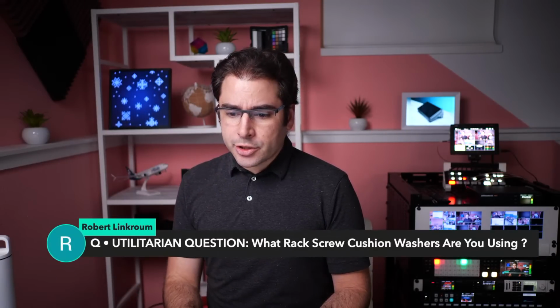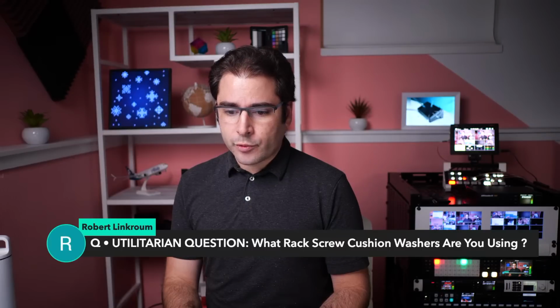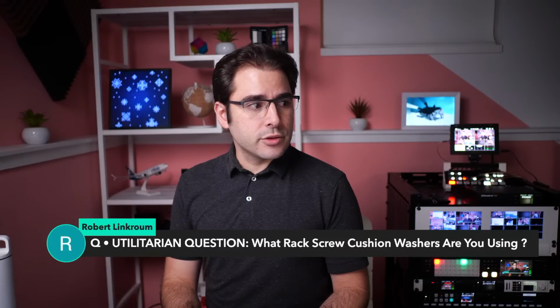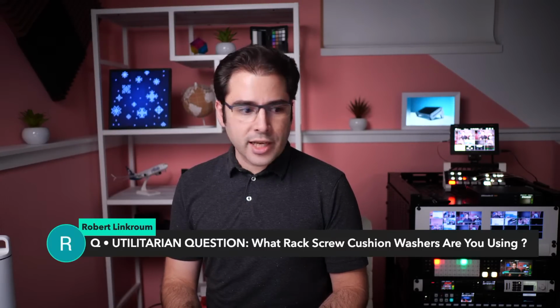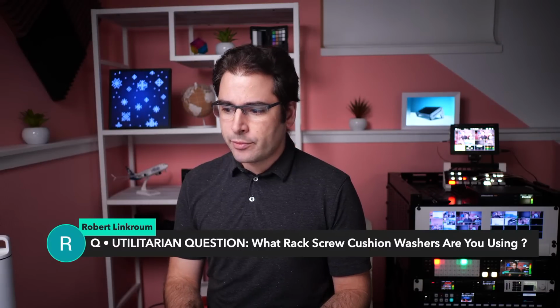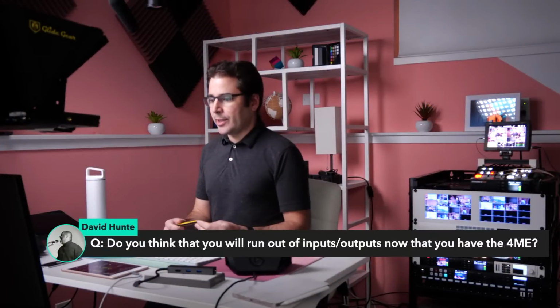What rack screw cushion washers are you using? From Robert. Whatever came with the screws, I don't know. I haven't bought those separately. When I bought the little kits of screws, they just came with the little washers in them. We talked about this a little bit.